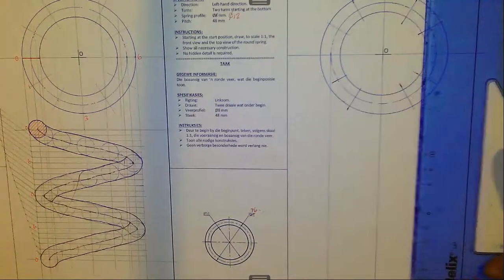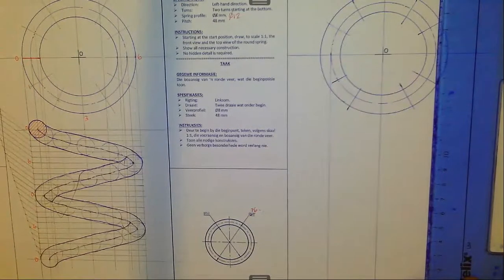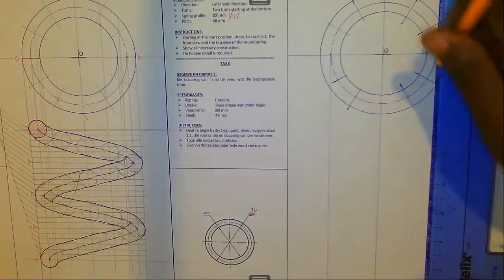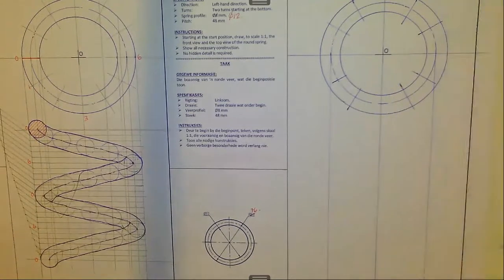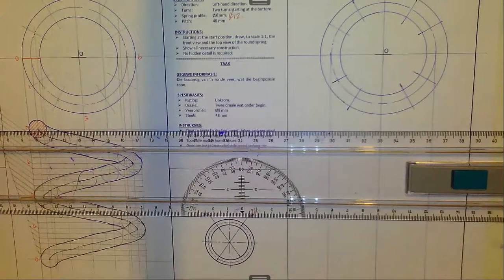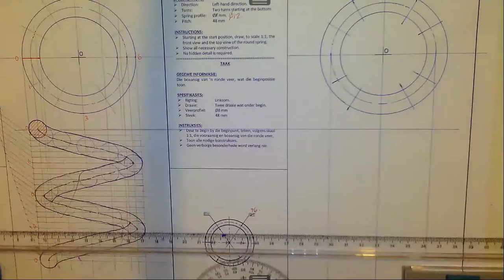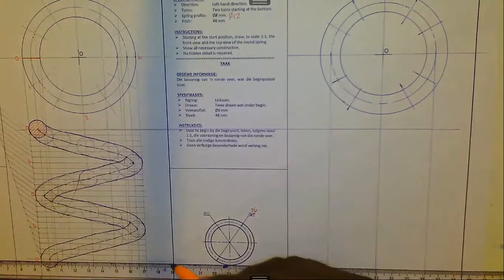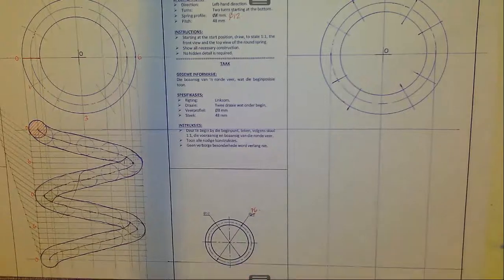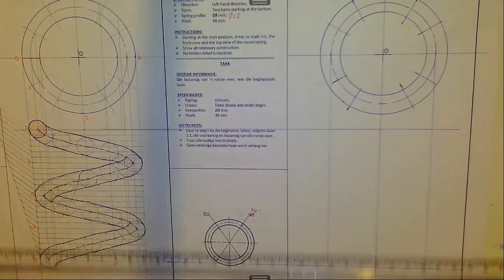Project this one down. Then take the divisions from here. Let me just project the first one and the last one so that you see the link. But I'm just taking from here.